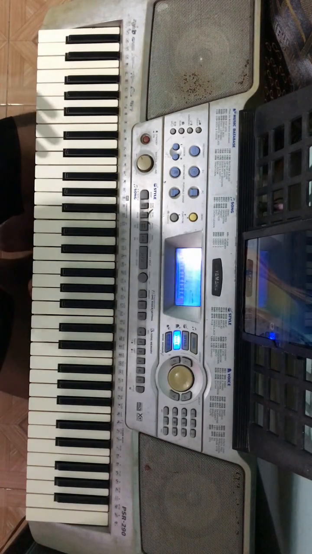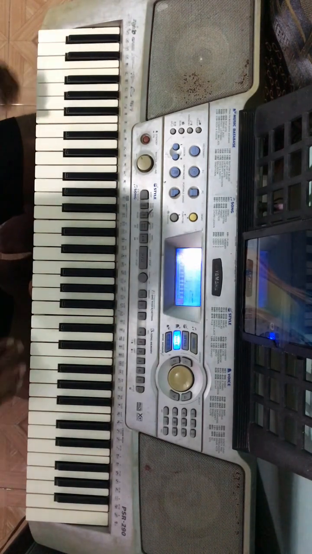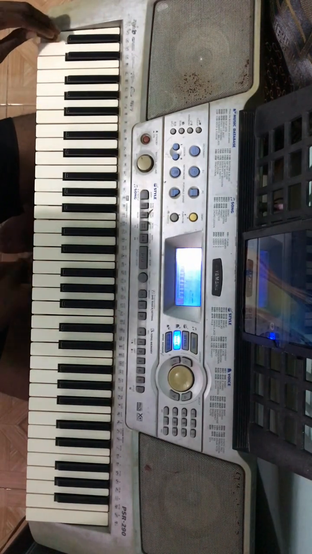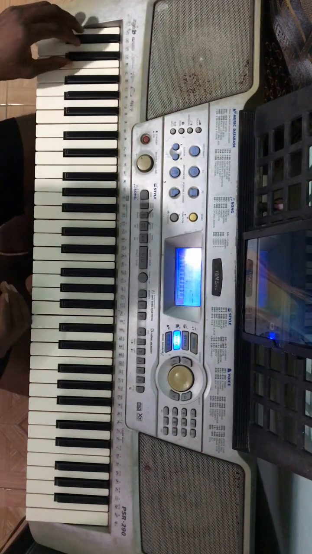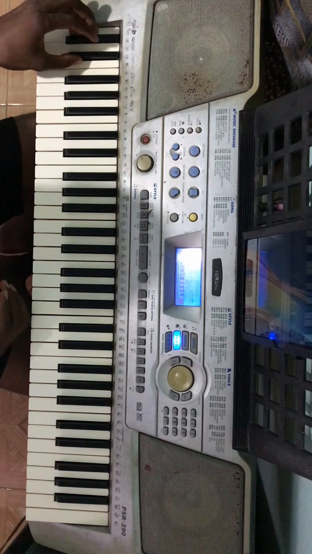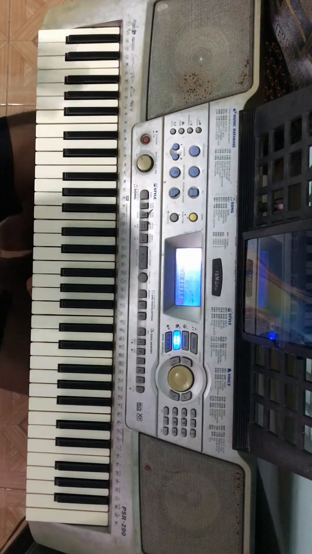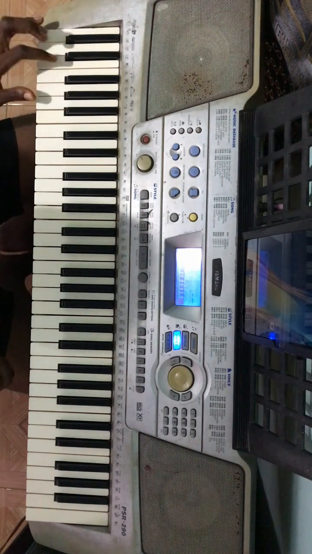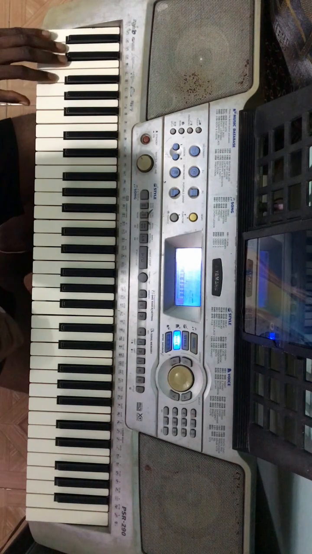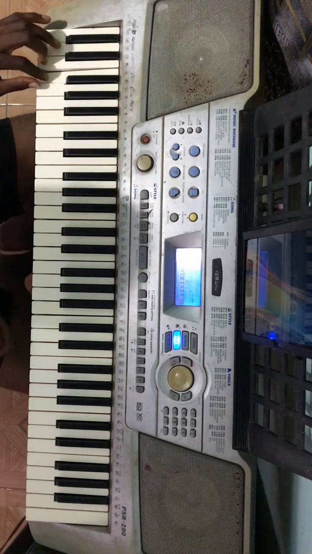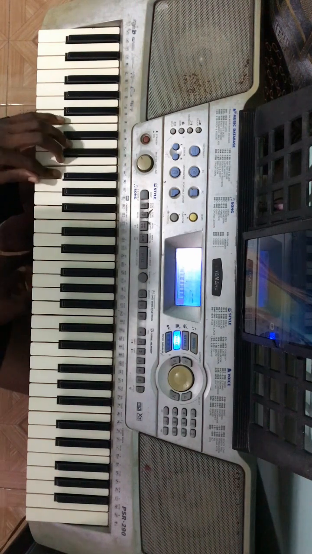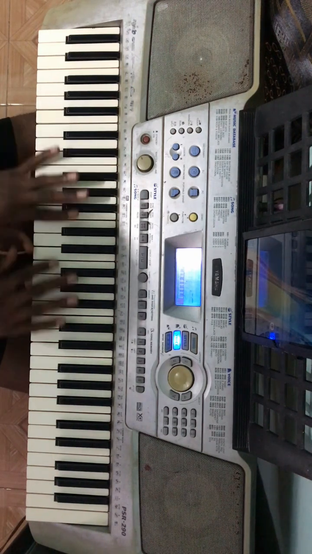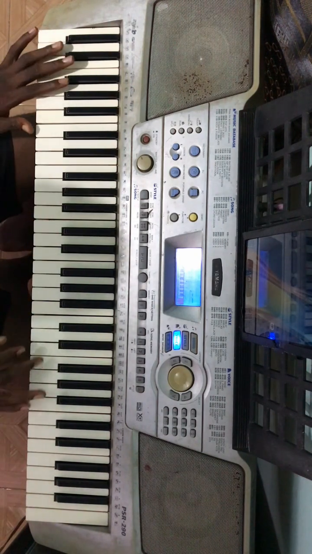So if we start with this keyboard now, like I told you, the key C is the note that is immediately before the two black notes. If you check it that way, you can see that everything goes sequentially. You can see that here is C, D, E, F, G, A, B, C, just like that. D, E, F, G, A, B, C, just like that till wherever it ends.